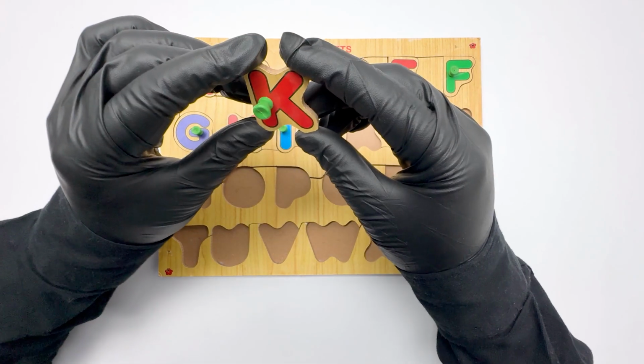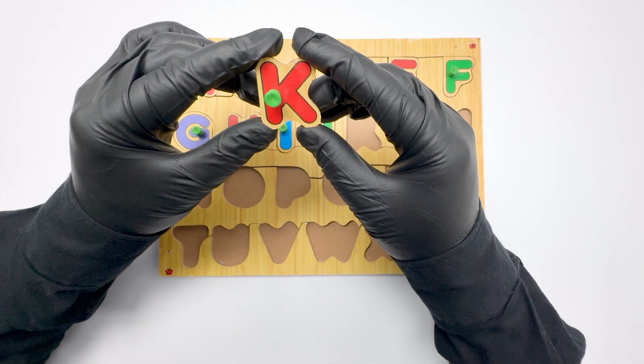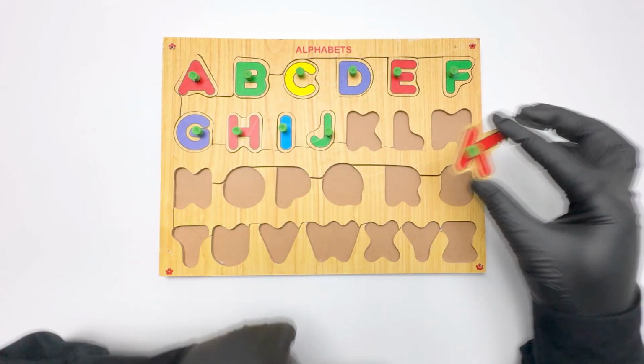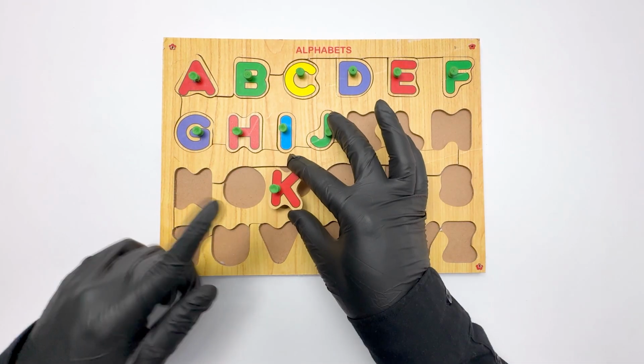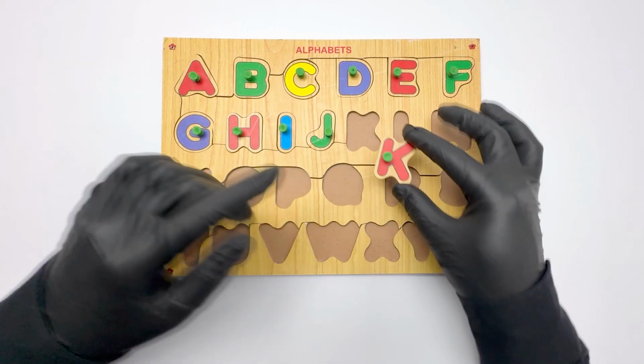The next letter is K. Should it go there? No. Here? No. Yes, exactly.